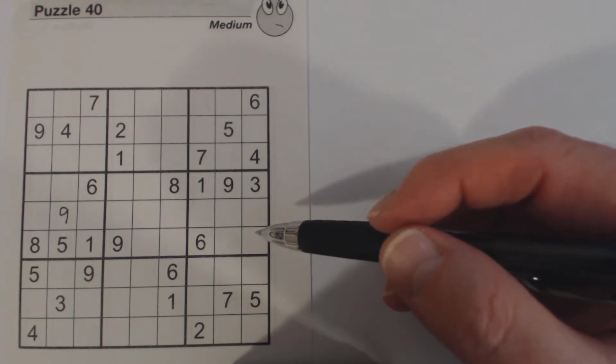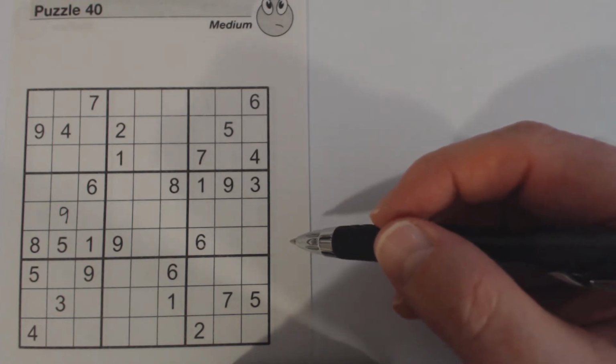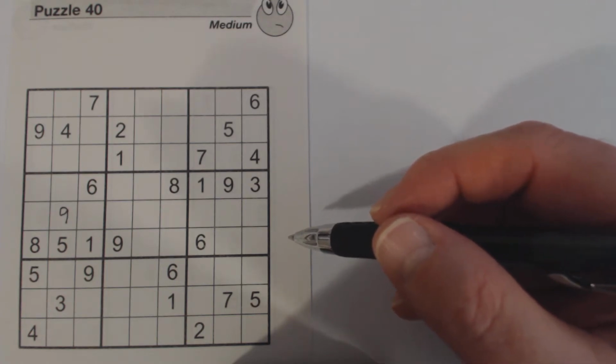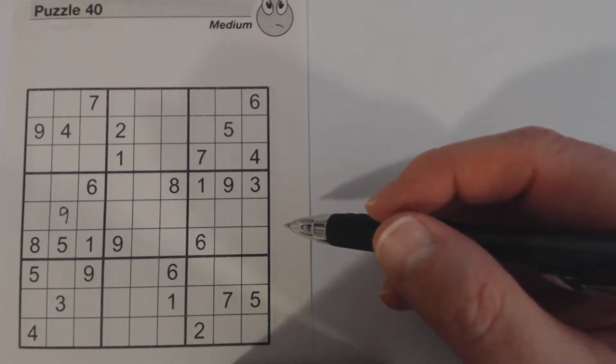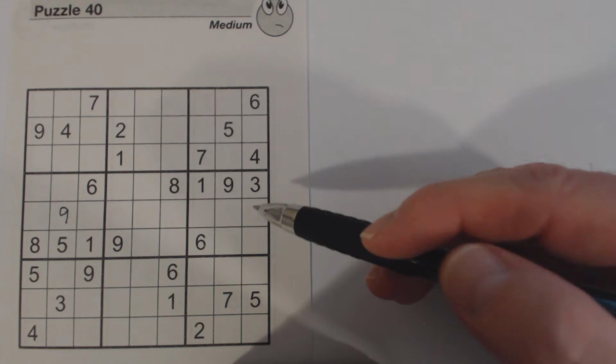Okay. Now there are a couple of strategies, and they're kind of like intermediate strategies. One is using ghost numbers, and one is using twins and triplets. And I wanted to talk about those too, but I'll talk about those as we get started solving this puzzle.